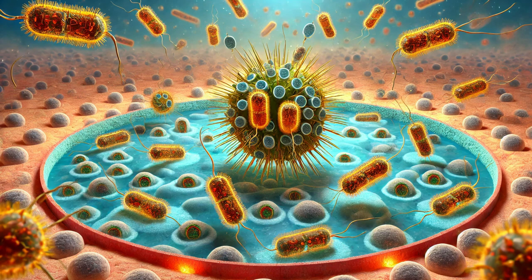Phage therapy, which uses bacteriophages, viruses that infect bacteria, as antimicrobial agents, is gaining attention. Phages can be highly specific, targeting and killing bacteria without affecting human cells or beneficial bacteria. This precision makes phage therapy a promising alternative in the battle against antibiotic-resistant bacteria.